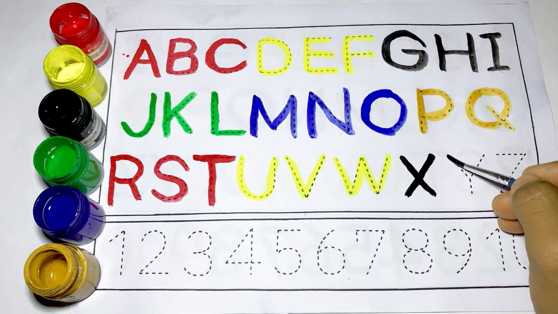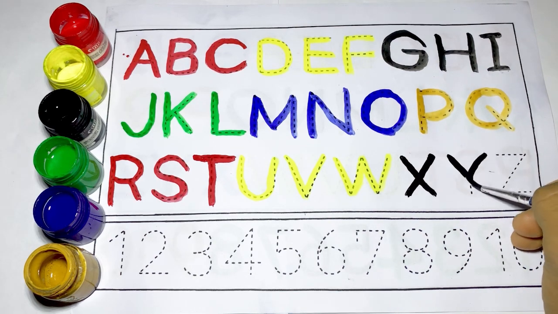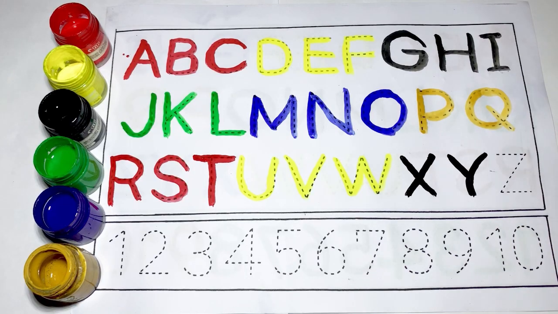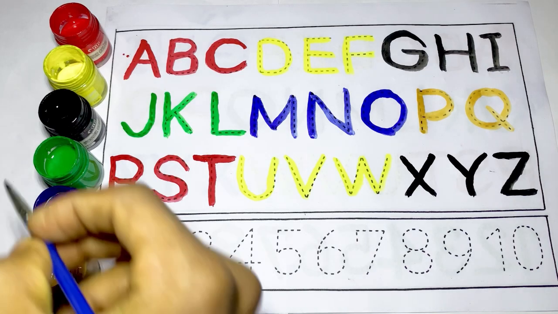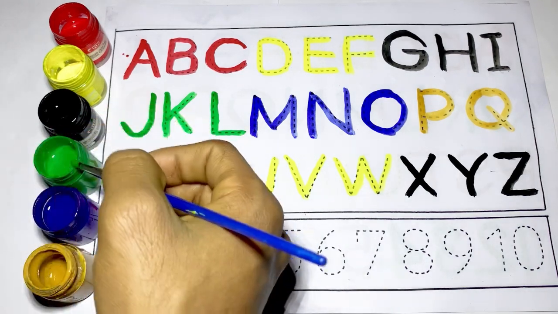Y. Y for yak, Y for yo-yo. Z. Z for zebra, Z for zoo. And again use black color. Kids next numbers, and first you draw 1, the numbers of 1, and use green color.